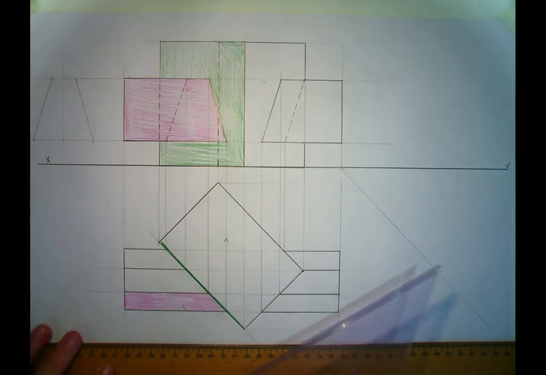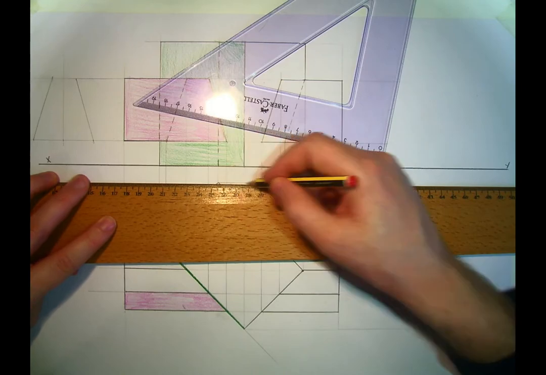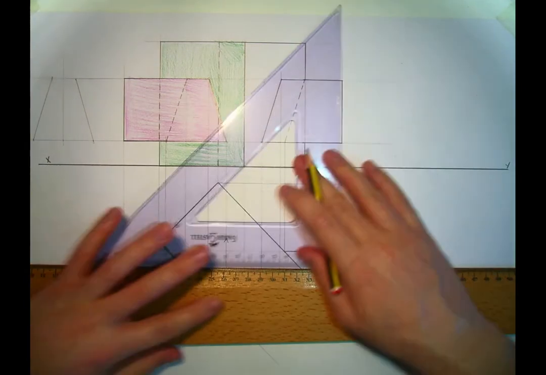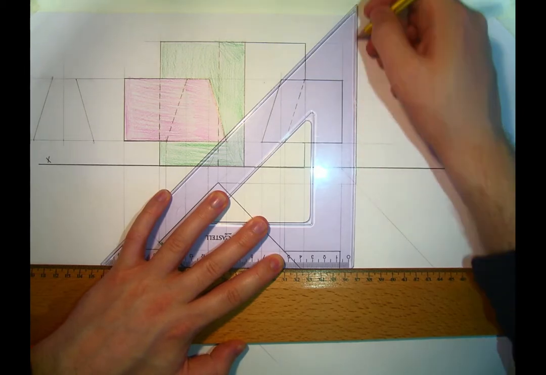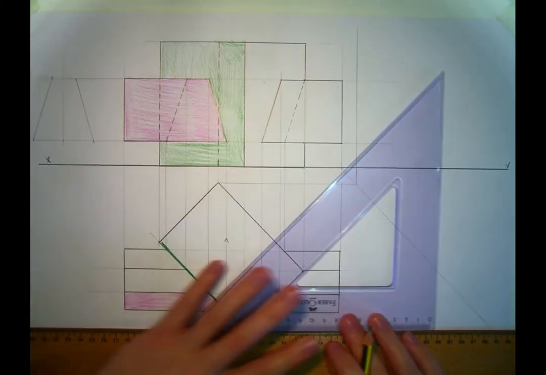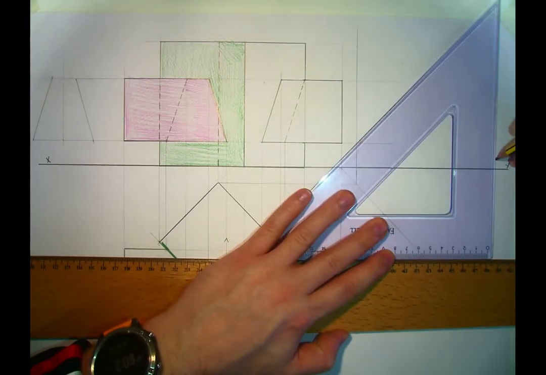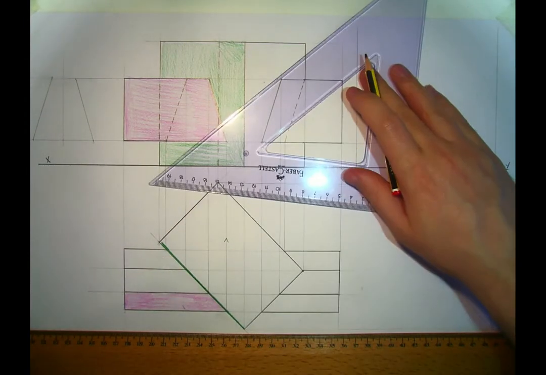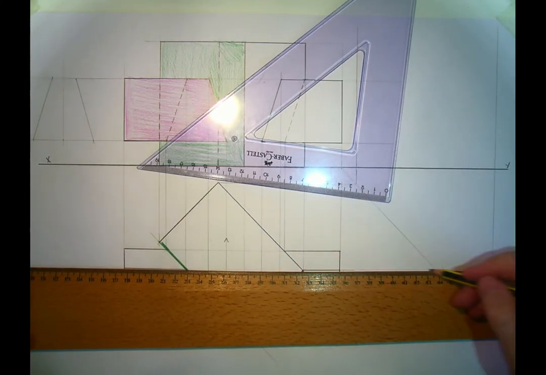So drawing our end view now, next we're going to project our lines across from one view into the other one. So whatever method you use for that. I'm just going to draw the rectangle piece first.